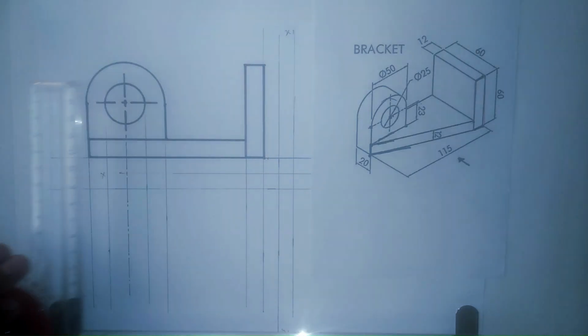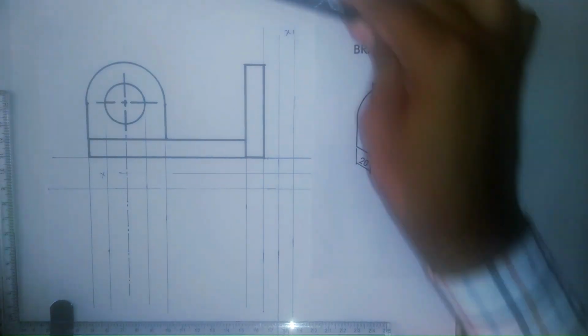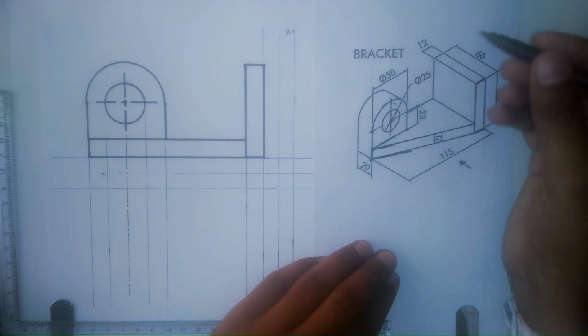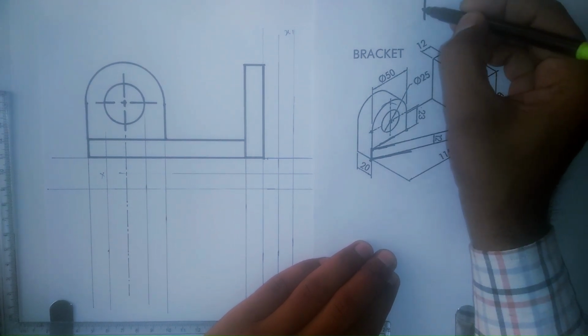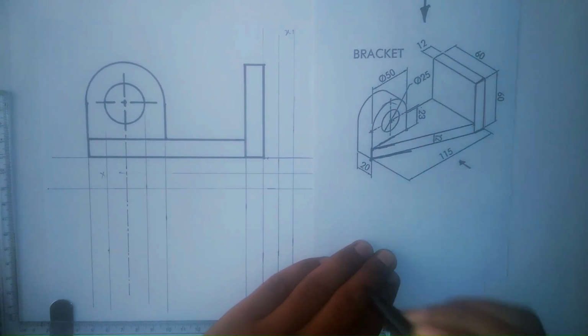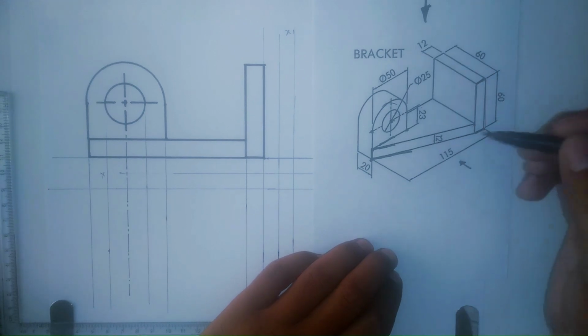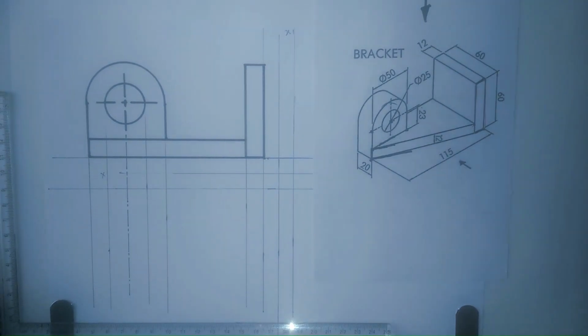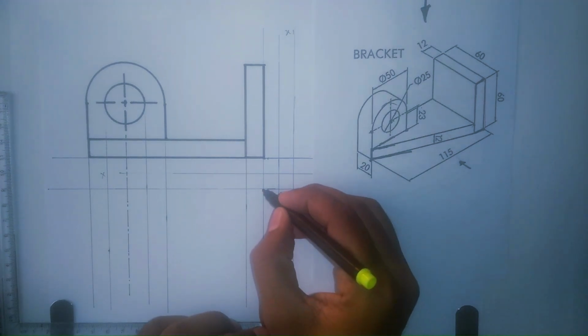So in this way take the projection of all points from the front view in the top view. Now to draw the top view, observer is looking at this object from the top direction. So when observer look at this object from the top direction, this will be the starting point in the top view.